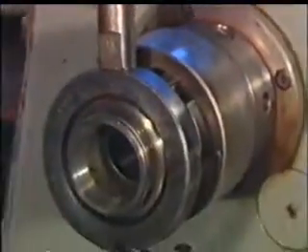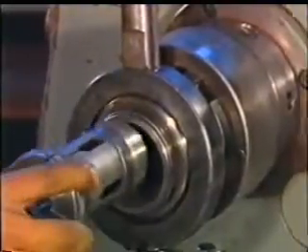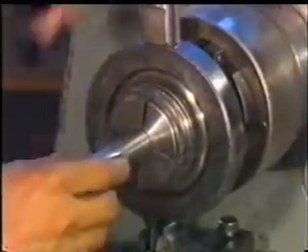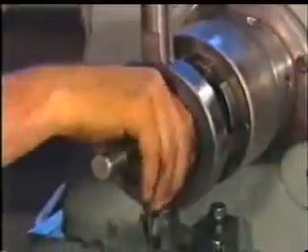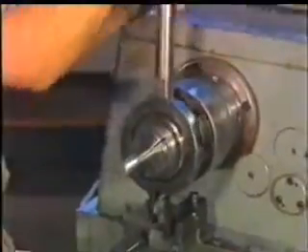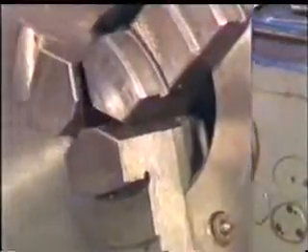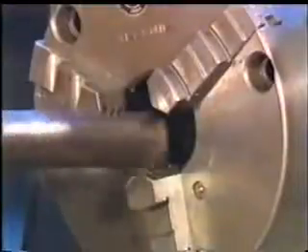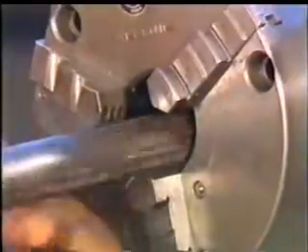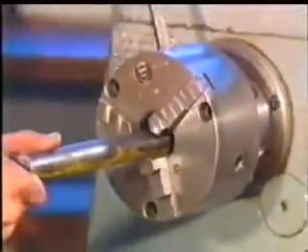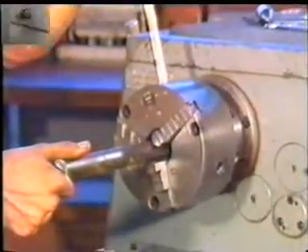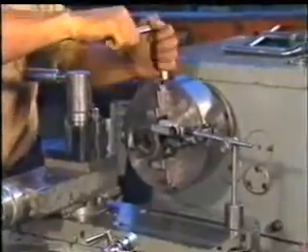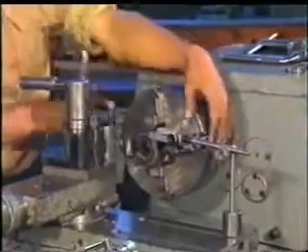Job holding devices are many, but the most commonly used are collet chuck for quick clamping and for mass production; three-jaw chuck or self-centering chuck to hold the job automatically in the center; and four-jaw chuck, also called independent chuck, for better gripping and holding of irregular jobs.